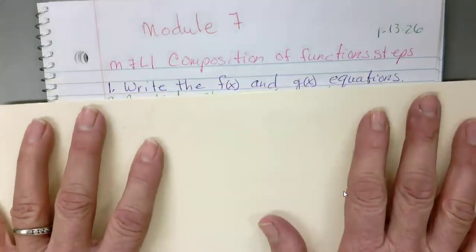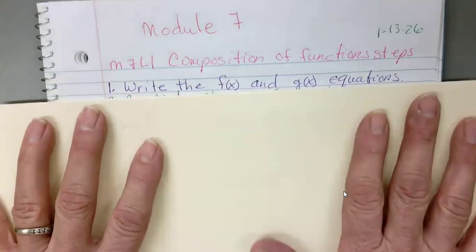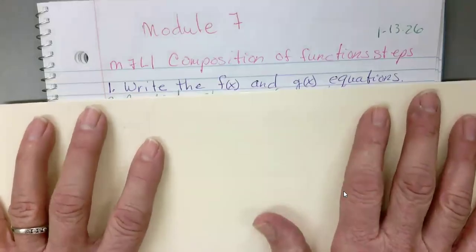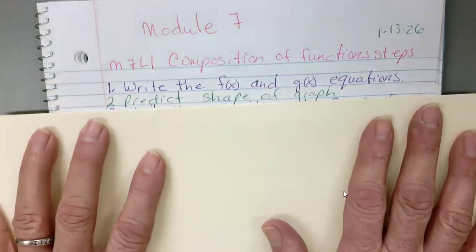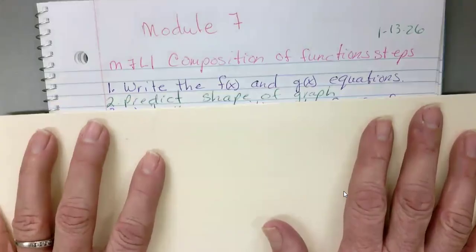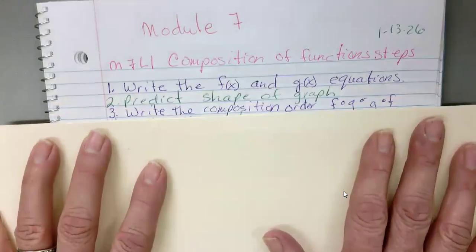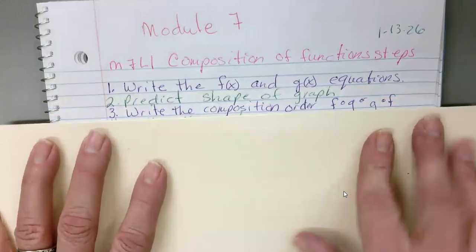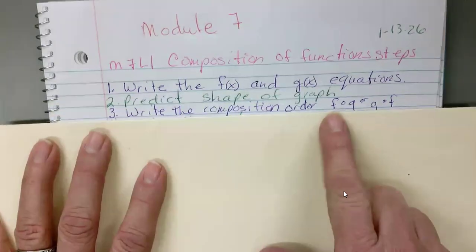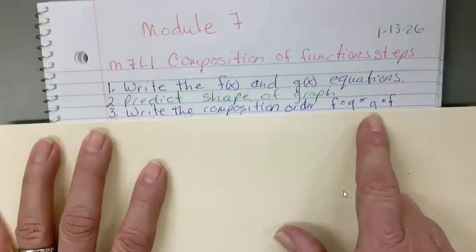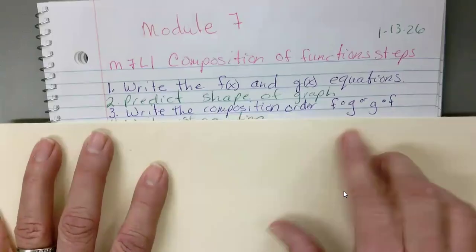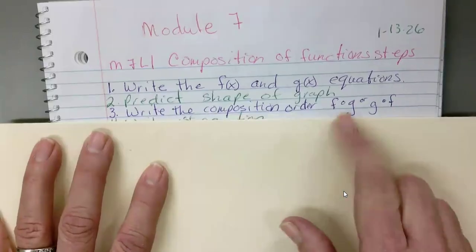So first step is to write the f of x and the g of x equations. They're going to give you two. Write them both down. 2, predict the shape of the graph. And we'll talk about what clues there are to the graph from the equations. Number 3, write the composition order. Are the directions asking you to go the composition of f and g or the composition of g and f? Spoiler alert, you have to do them both. You do this way first and then you do that way second.